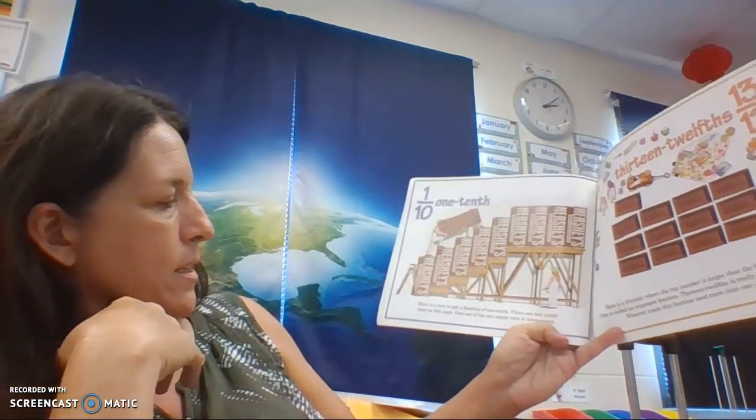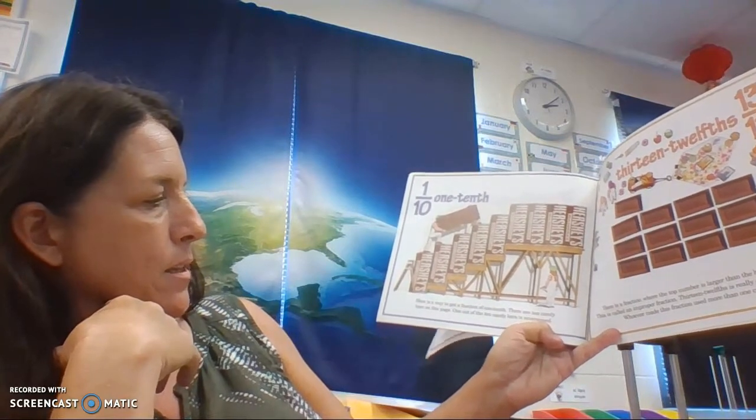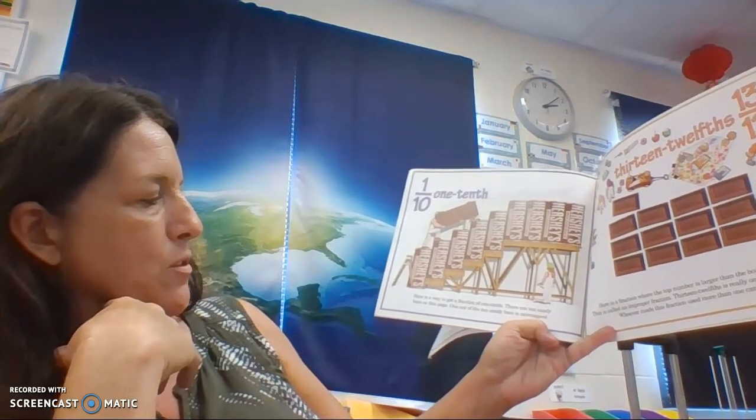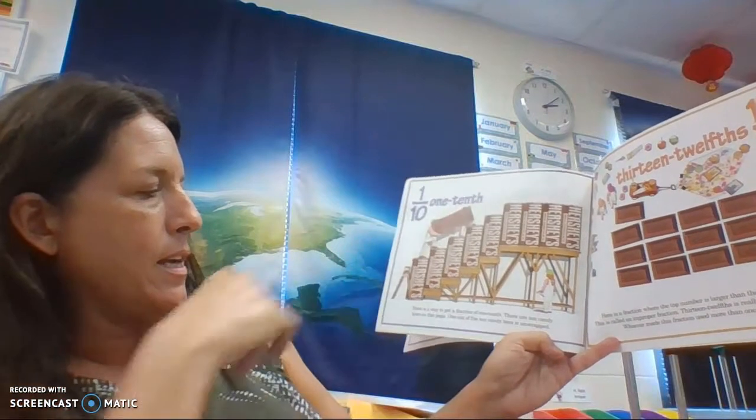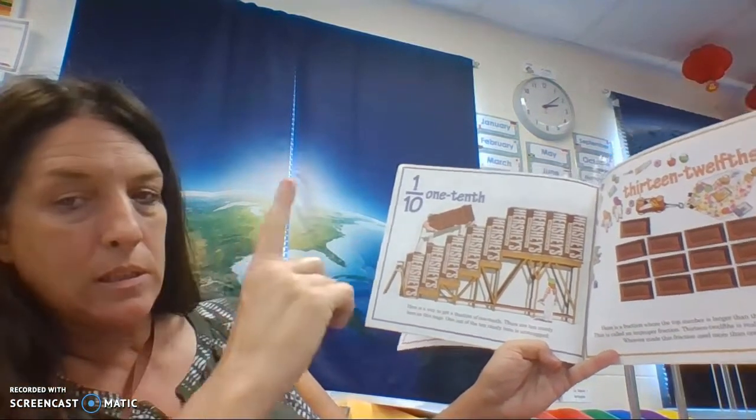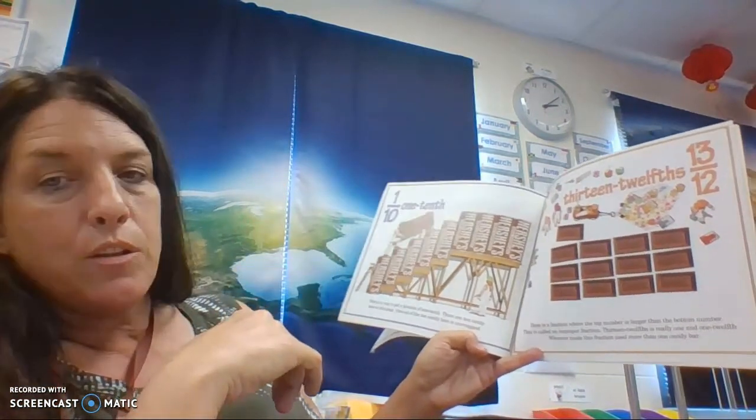Wow, 1/10. Here's a way to get a fraction of 1/10. There are 10 candy bars on this page. 1 out of the 10 candy bars is unwrapped. That's 1/10 of the candy bars.